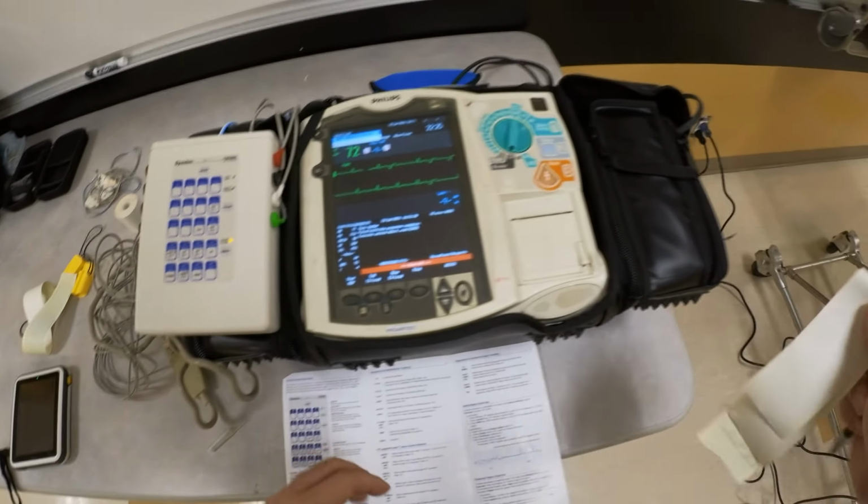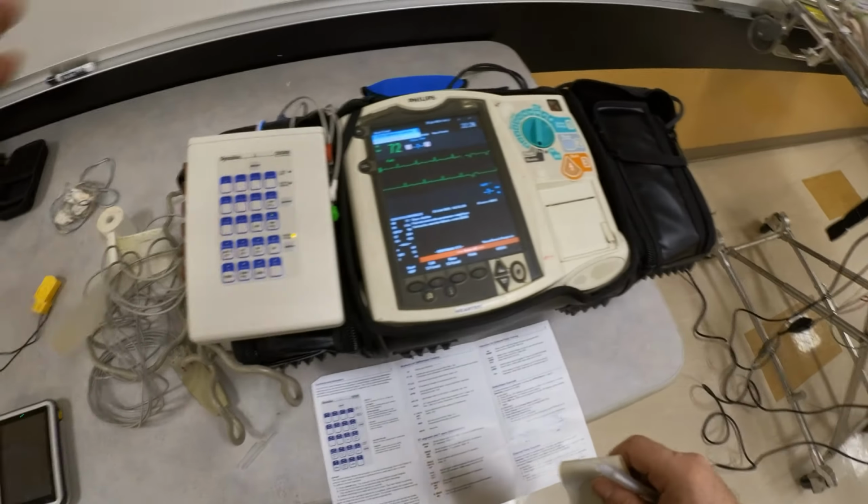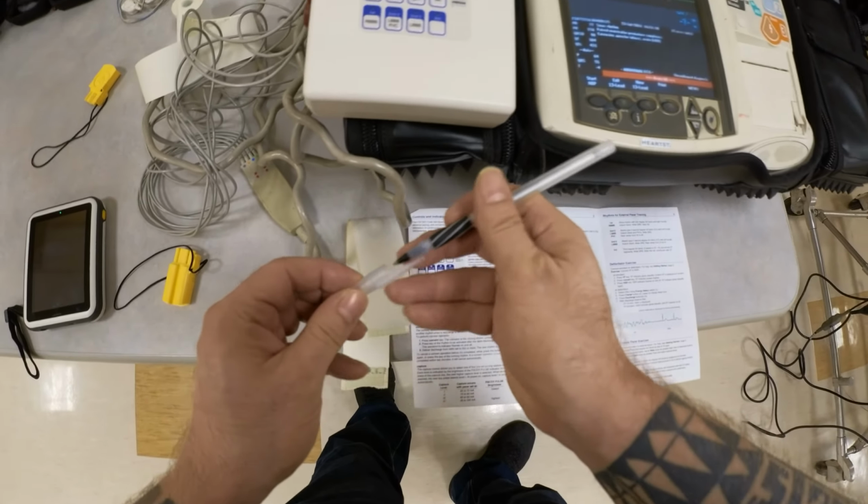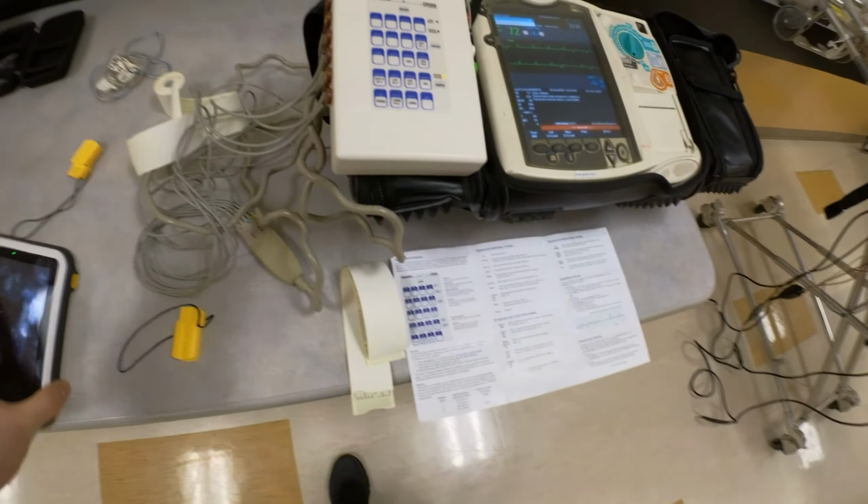If you were using the LifePack, all you need to do is basically have this converter there. All right, so let me move on and show how to employ the other devices.